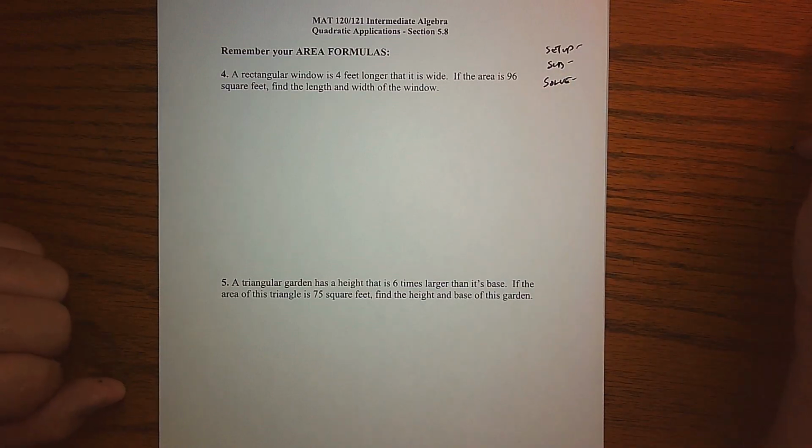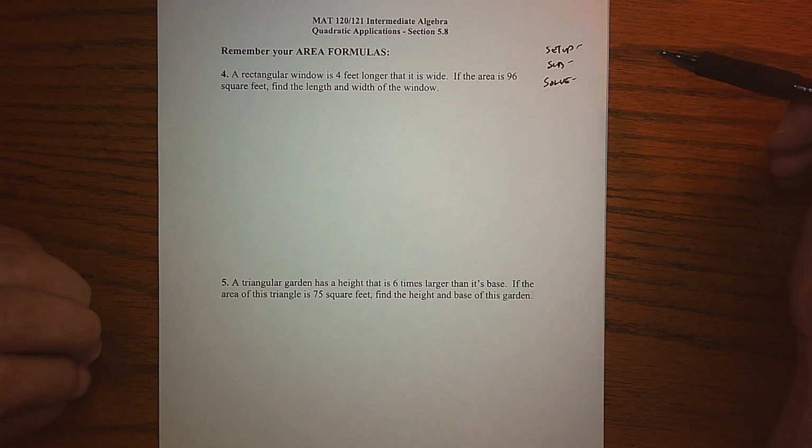So reading number 4, I have a rectangular window. It's 4 feet longer than it is wide. If the area is 96 square feet, find the length and width of the window.